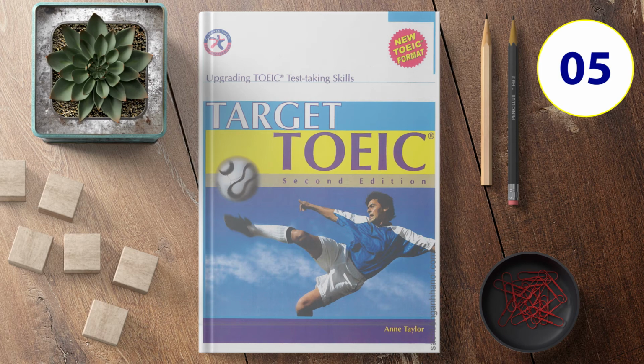Number 80. Why is this announcement being made? Number 81. How long has the agreement been in progress? Number 82. What is unusual about the alliance?